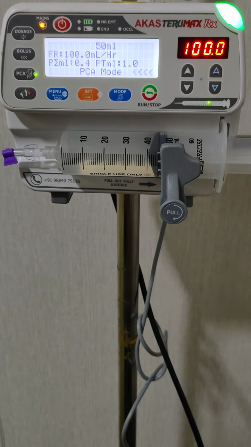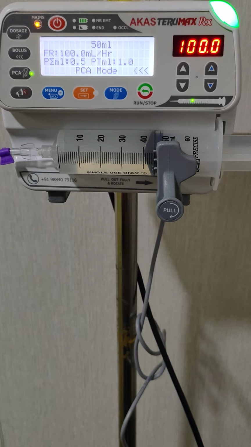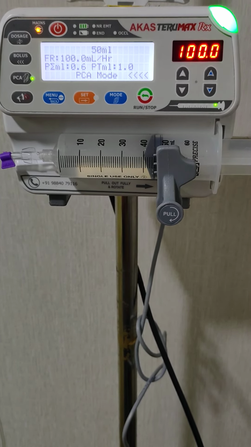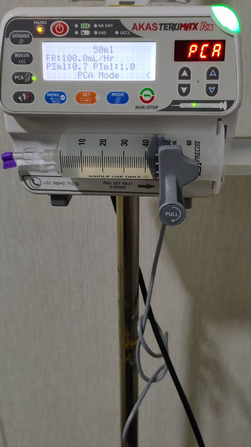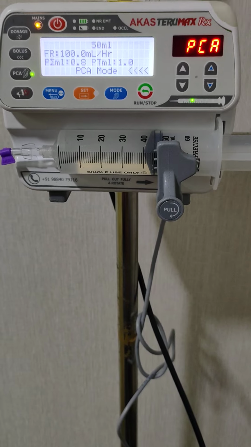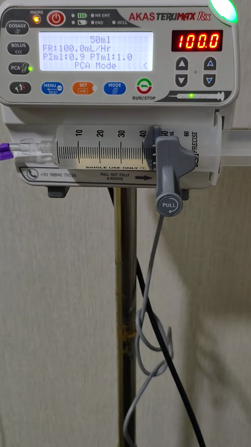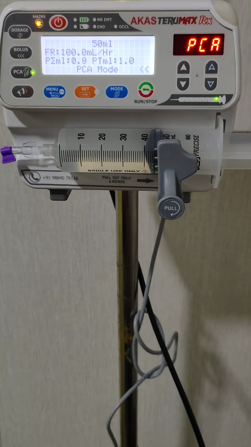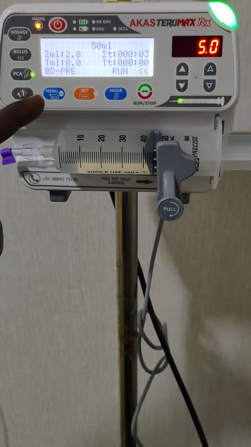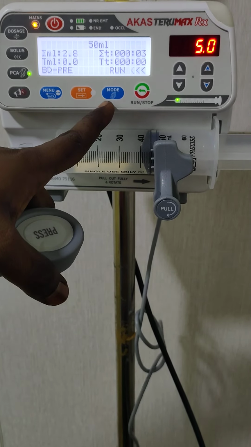Okay, then for verifying the number of doses infused and the number of doses the patient demanded, this will be helpful. We can see that parameter in the pump also. Once this ends, we will see that parameter. Okay, now 0.8, 0.9. After the end of PCA, it again comes to the normal mode with 5 ml per hour. It is still continuous. Okay, there is no interruption.